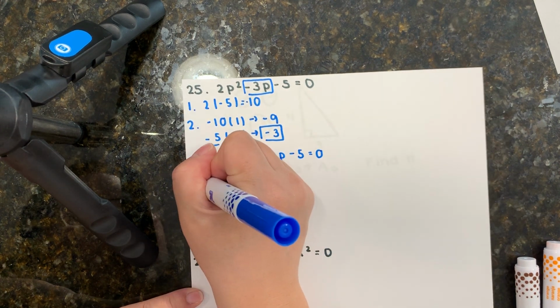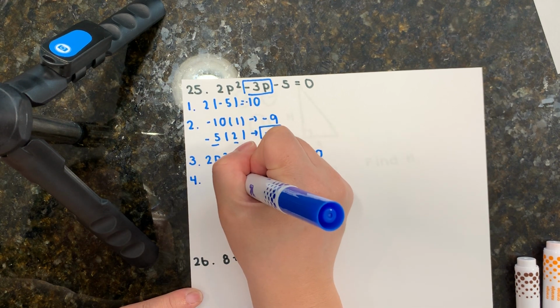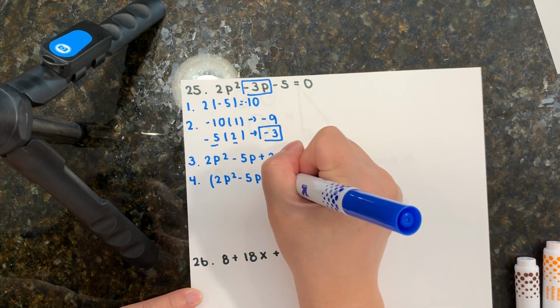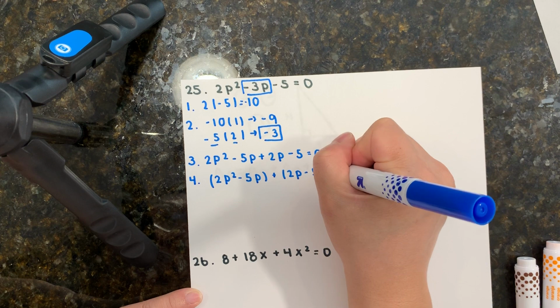I'm going to separate that into two separate parentheses. So it's going to be 2p squared minus 5p is going to be my first parenthesis. My second parenthesis is just going to be the 2p minus 5.